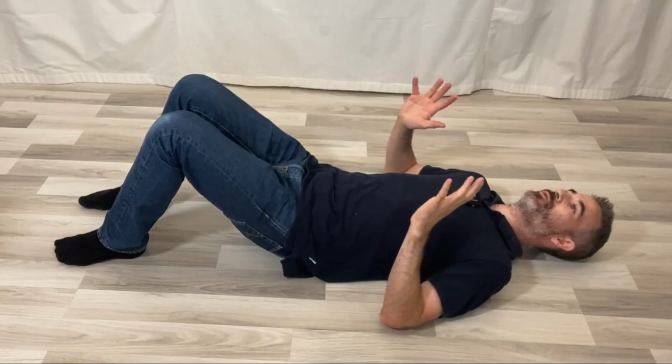To do the stretch, you need to lie down on your back, and we'll first look at what I do with my head, then with my collarbones, then with my lower back. So for now, let's just look at my head.